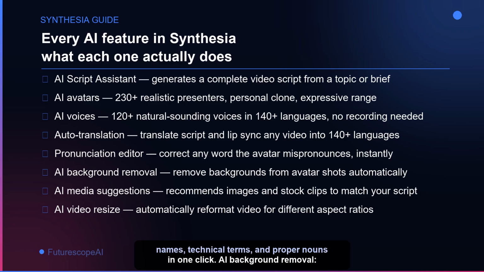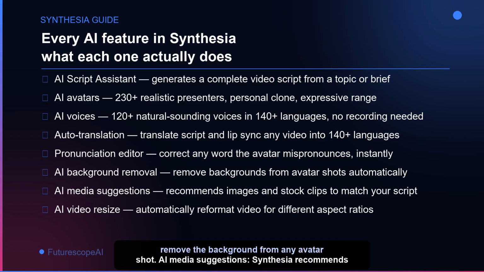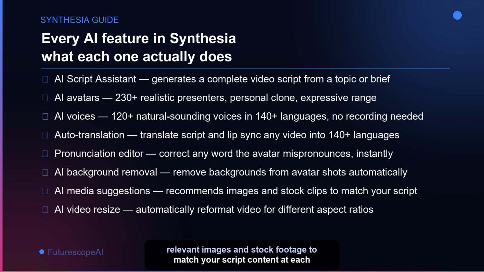AI background removal: remove the background from any avatar shot. AI media suggestions: Synthesia recommends relevant images and stock footage to match your script content at each scene. And AI video resize: automatically reformat any video for 16:9, 9:16, or square aspect ratios without manual cropping.